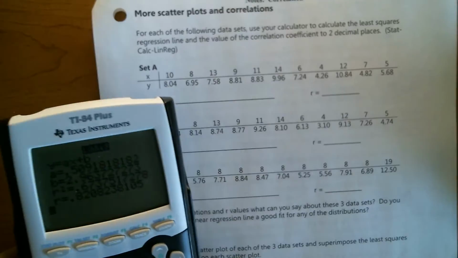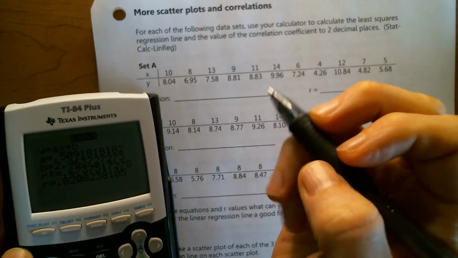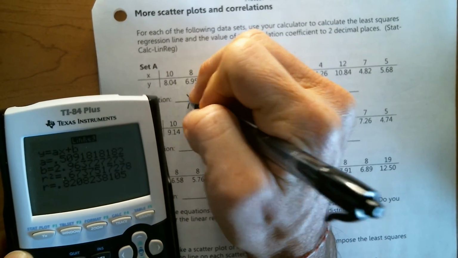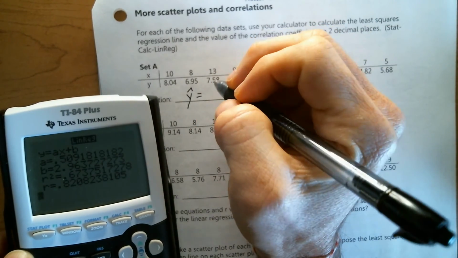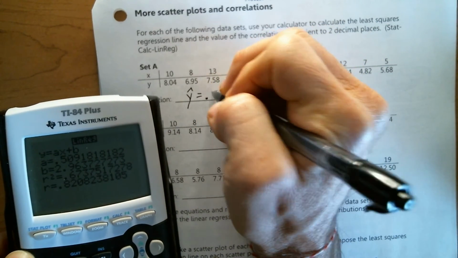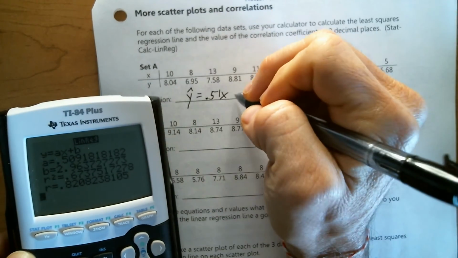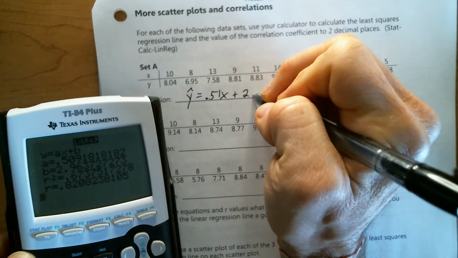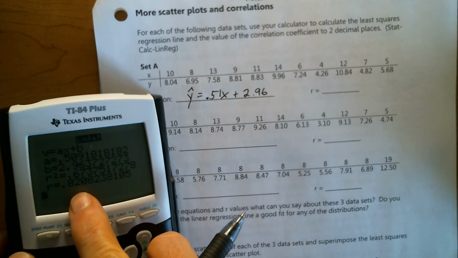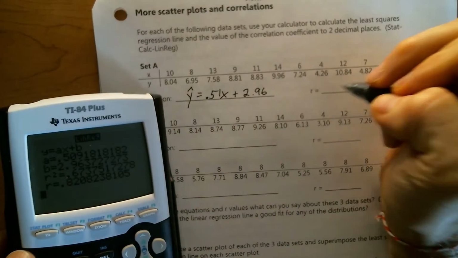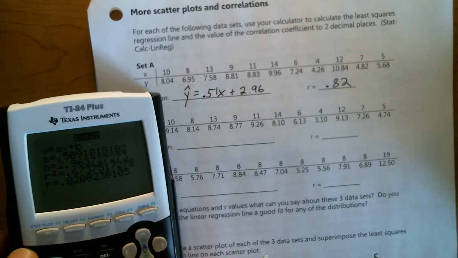And I can see for this first one, I ended up with an equation of y hat, and we'll get to that later, but right now I'm just going to write it this way, is 0.51x plus 2.96 with a correlation, because again, R is my correlation, of 0.82. All right, now let's go do the next one.